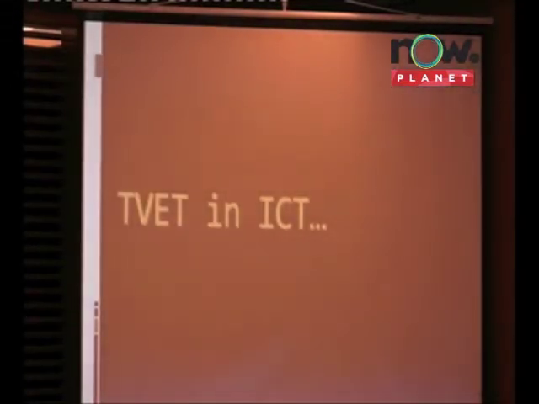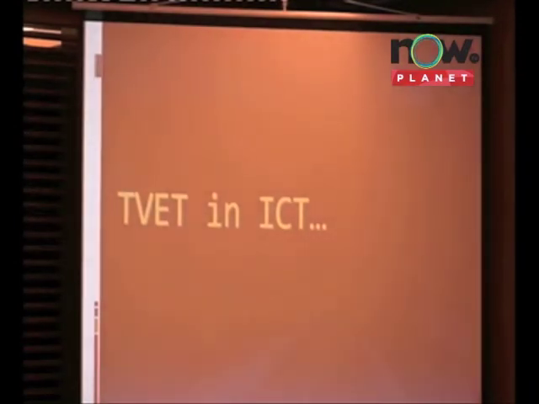So what is TVET in ICT? So ICT as a sector, now we also have the business process outsourcing. TESDA's role really is to develop the standards that will be used by schools to offer for the programs that they offer, for the courses that they offer.